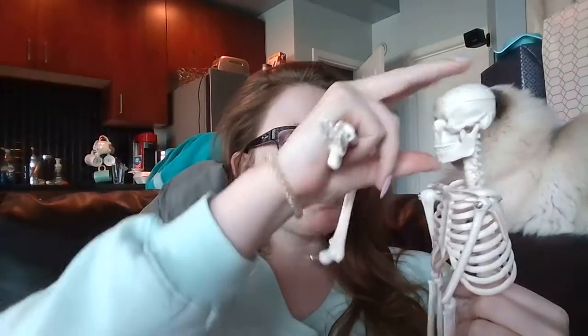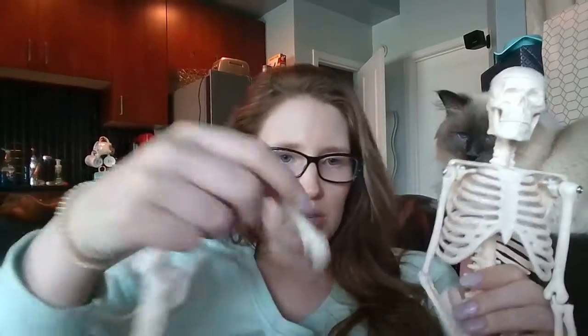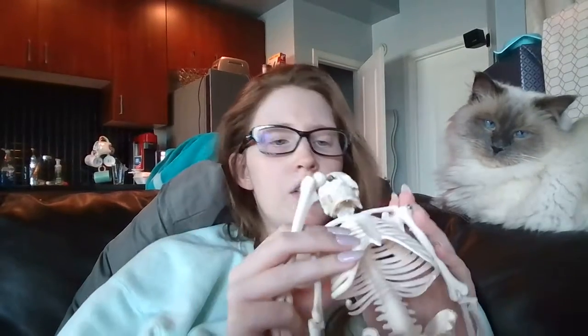So we'll go over two parts of the skeletal system. There's the axial, which would be the head, the spine, as well as the rib cage. And then there's the appendicular skeleton, which would be the arms and the legs, just basically everything else but head, spine, rib cage. So this is kind of hard to do because the skull is really small.